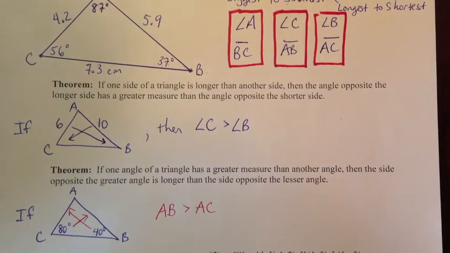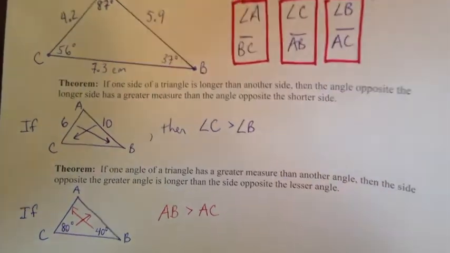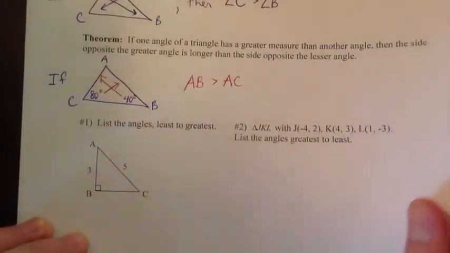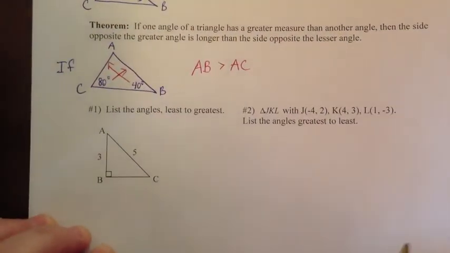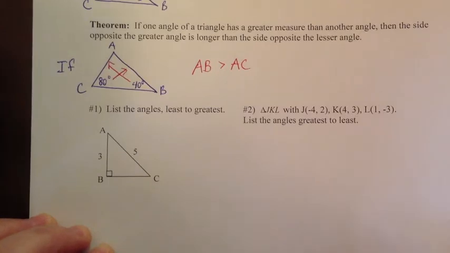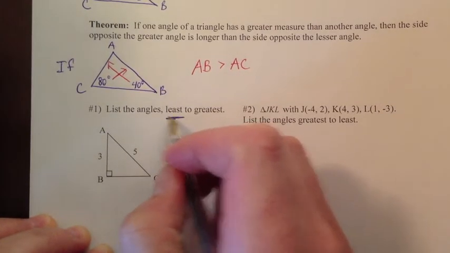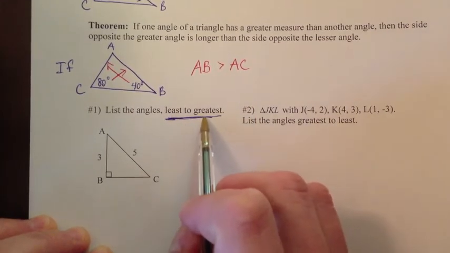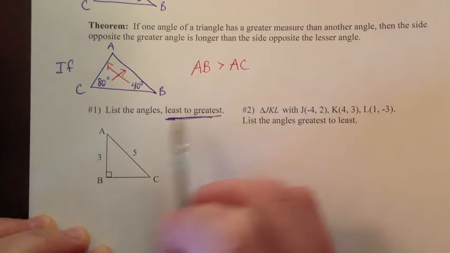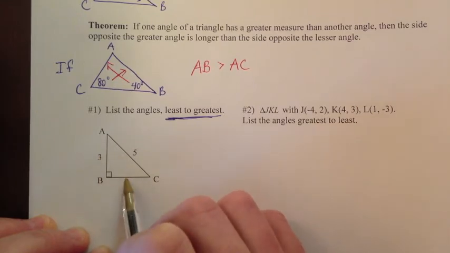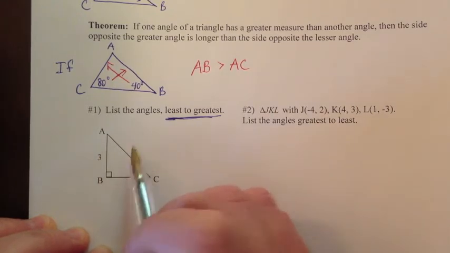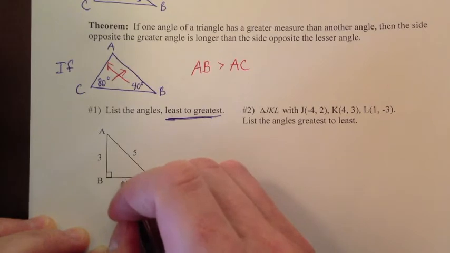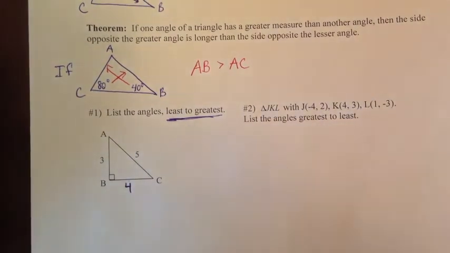Okay, so let's do some examples here, and we'll start with example number 1. List the angles least to greatest. Now least, this is real important how you read this. Least is the smallest, greatest is the biggest. So we've got 3, we've got blank, we don't know that one yet, and we've got 5. Now I'm just going to tell you that the answer here is 4. We haven't really talked much about the Pythagorean theorem.